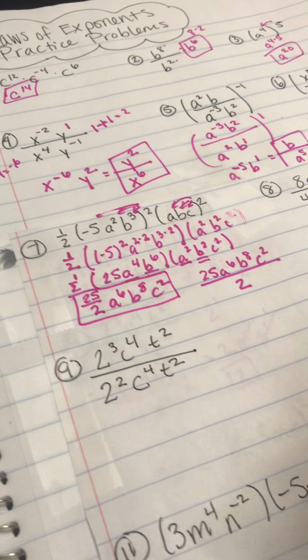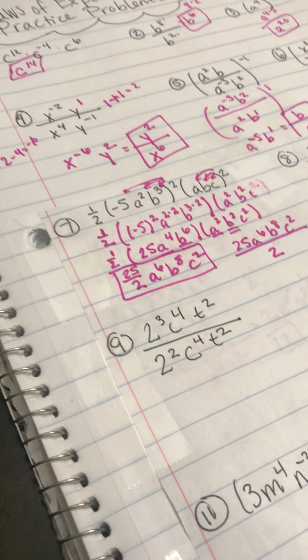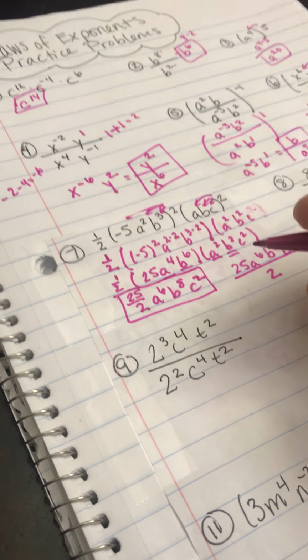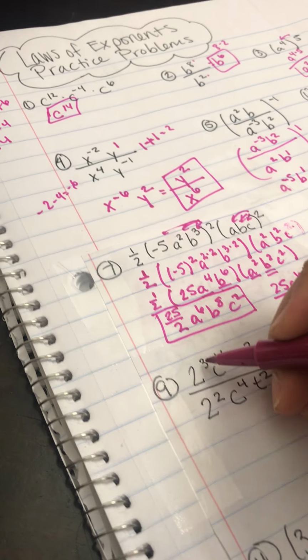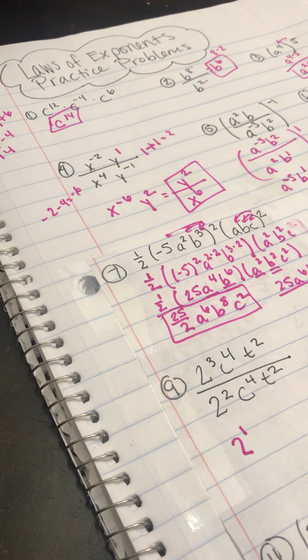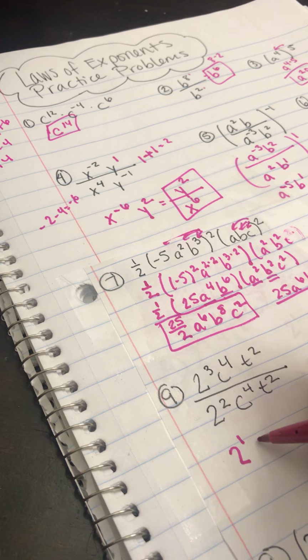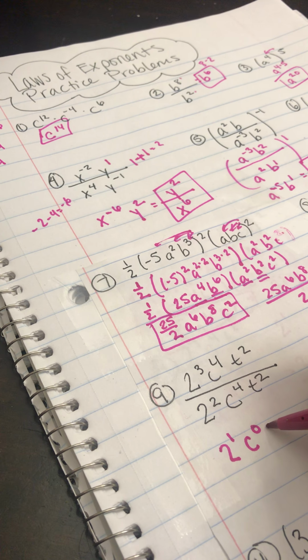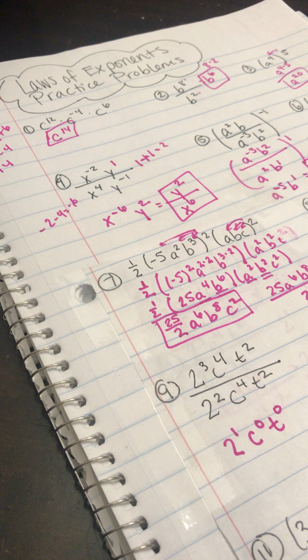This next problem is simple division. So a shortcut, since these are both 2's, is you could actually subtract the exponents right away. 3 minus 2 is 1, so it becomes 2 to the first power. 4 minus 4 is 0, so that becomes c to the 0. And 2 minus 2 is 0, so that becomes t to the 0.